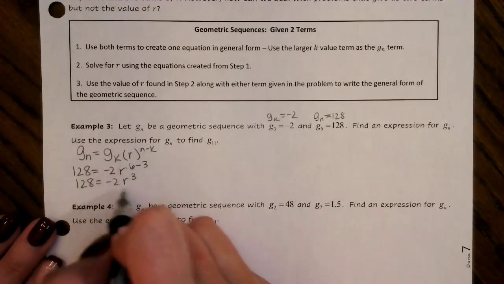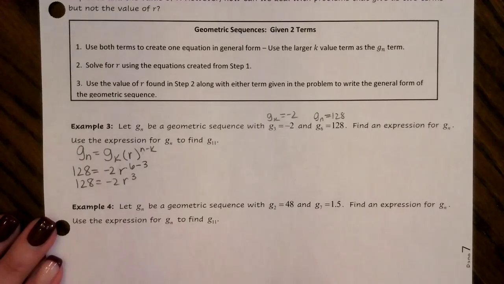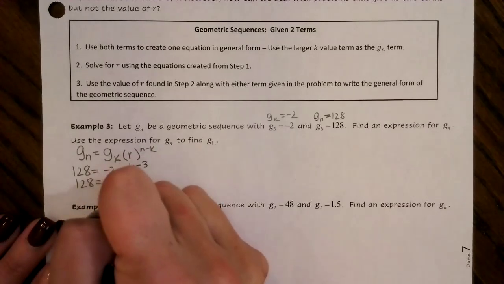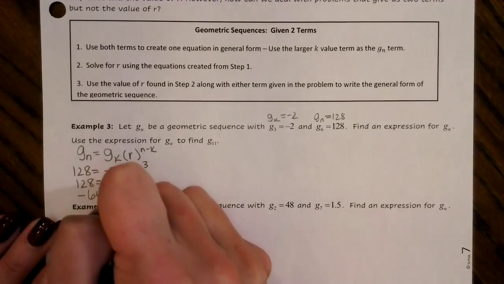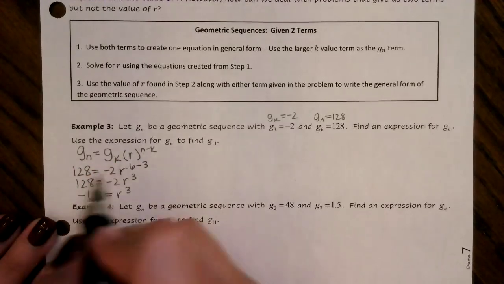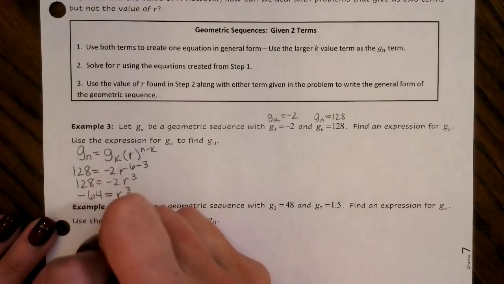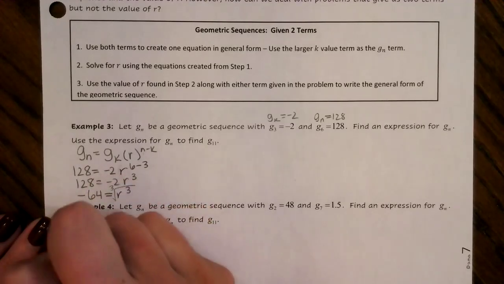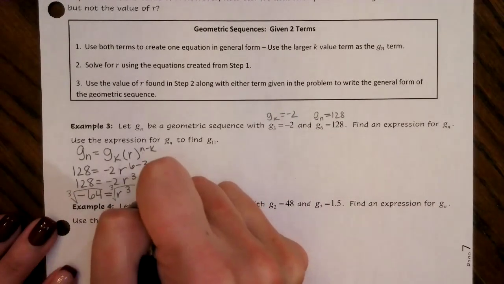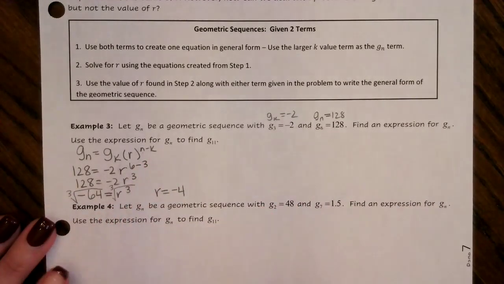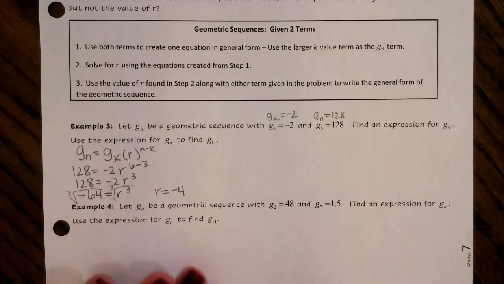Now, this is something that we can solve for, so we can solve to get that common ratio. I divide by negative 2, and I get negative 64 is equal to r cubed. And in order to get rid of a cube, we take the cube root of each side. So I'm going to take the cube root of each one of these, and we get r is equal to negative 4. So now we have that common ratio.